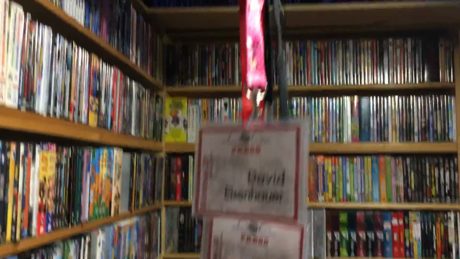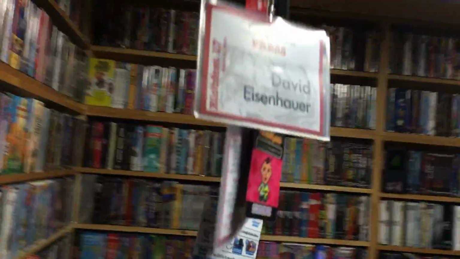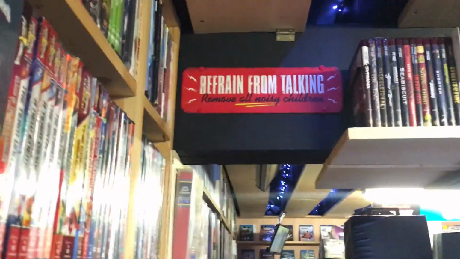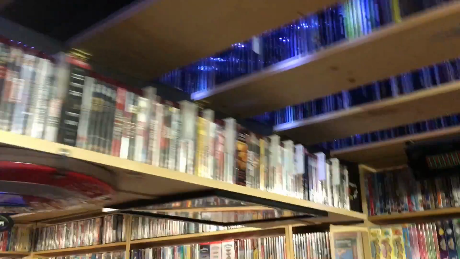On the projector screen right here, I got my old press badges and just some fun convention badges as well. All kinds of fun stuff there. These are fun signs I picked up from Hobby Lobby. We have Refrain from Talking, Remove All Noisy Children. So just some fun theater signs. Got that one there. Some Yoda, that actually came from a viewer. And if you have a candy wrapper, open it before the movie starts.